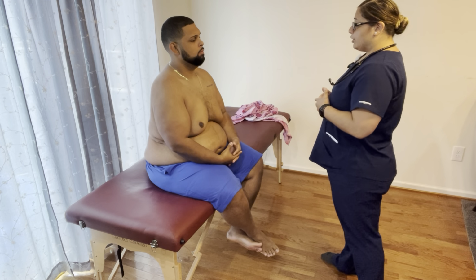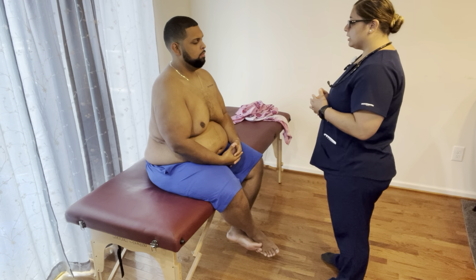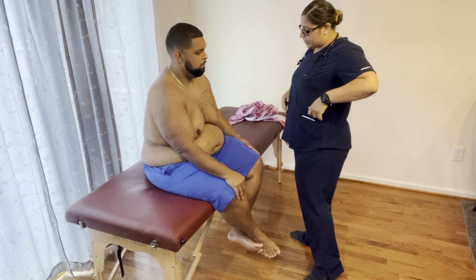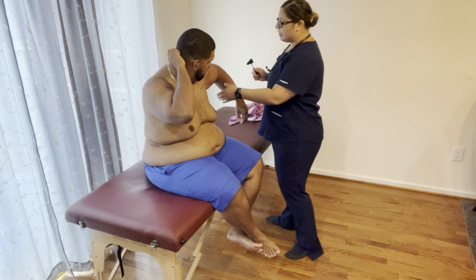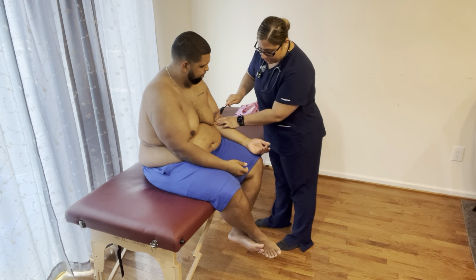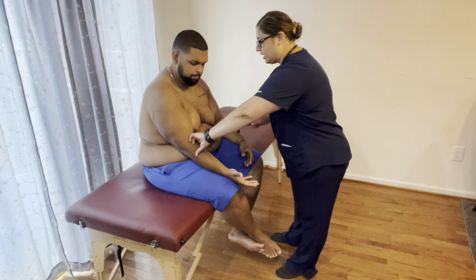So we're going to move on to your reflexes. So we're going to do your brachial reflex. So you can relax your arms right there. We're looking for a painless reflex, a little jolt. Perfect. So now we're going to do the brachioradialis.